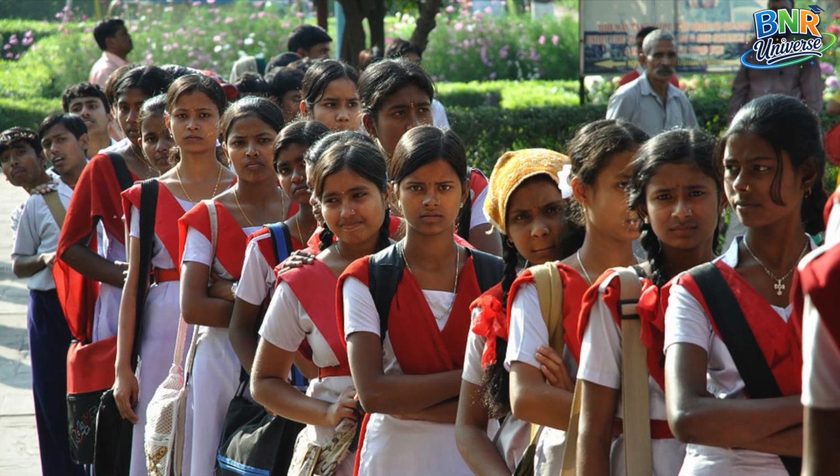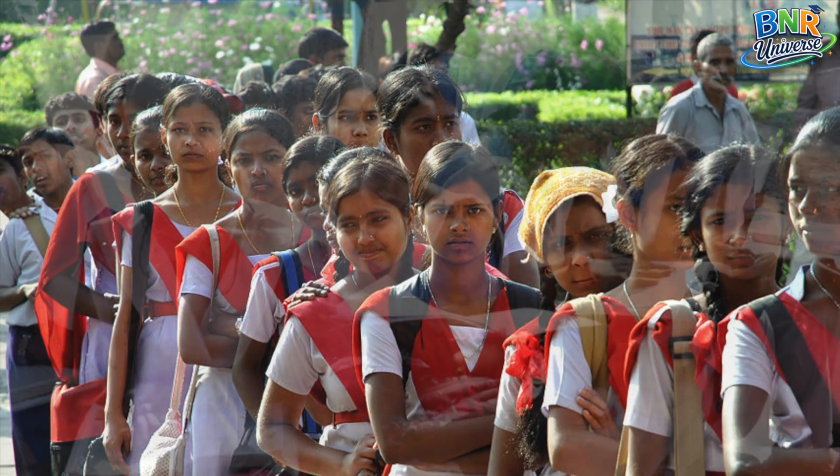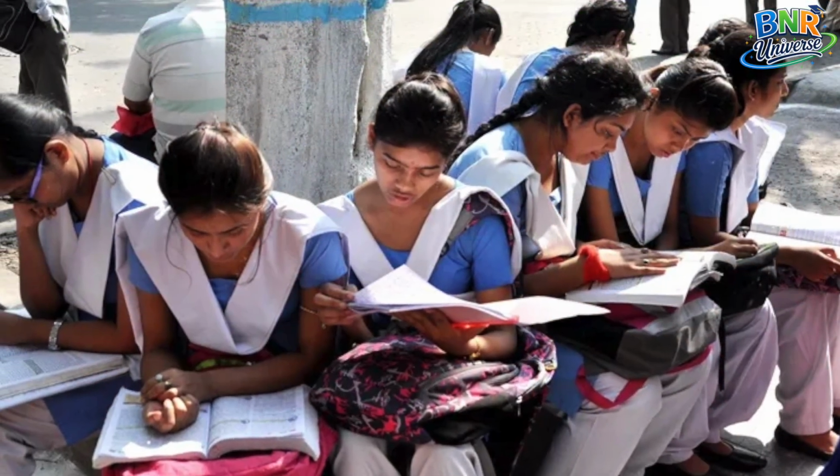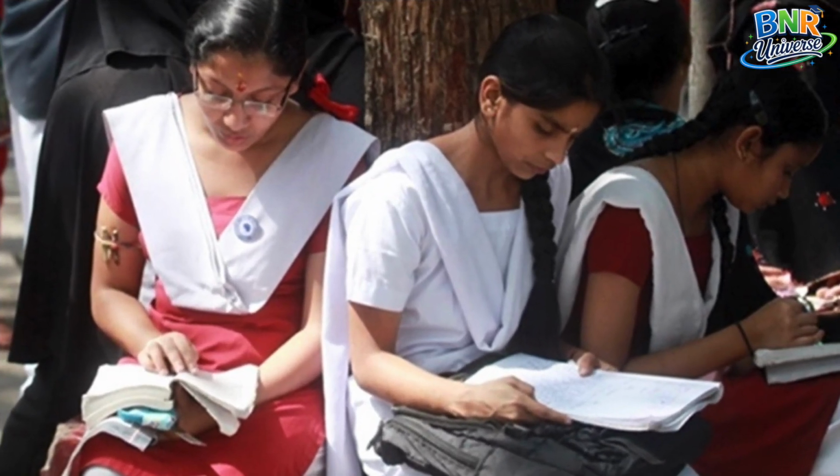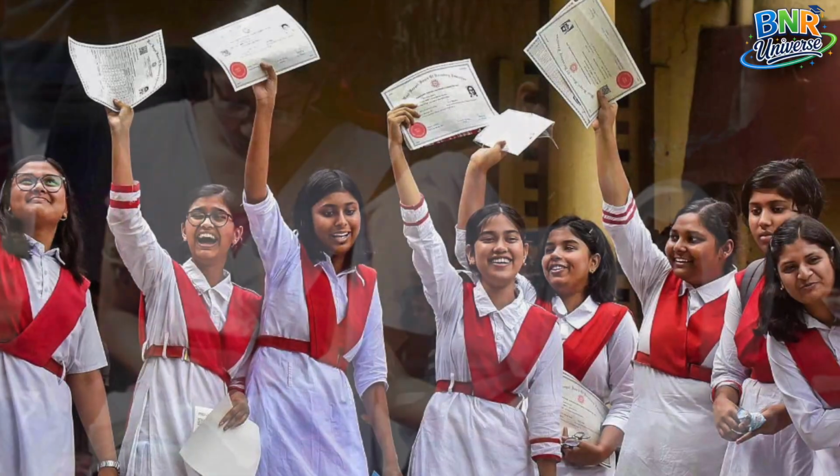Moving from JEE Main to JEE Advanced, not every JEE Main candidate qualifies for JEE Advanced. Only the top performing candidates become eligible. This is where the competition becomes even more intense. Qualifying for JEE Advanced is an achievement in itself, but the real challenge begins afterward.